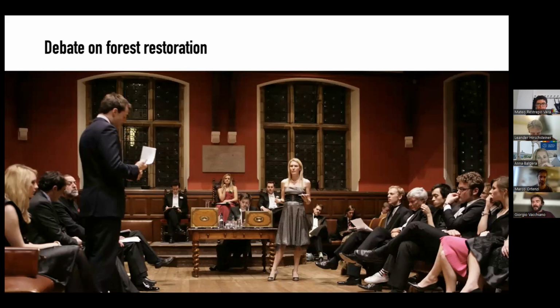We have a debate on forest restoration. You might have heard that planting trees is something that now everyone talks about globally, political parties, businesses, governments, and so on, but it has some pros and cons. And so we organize a debate, we prepare students, we give them some learning material so that they can debate the pros and cons of tree planting as a global scale forest restoration strategy.